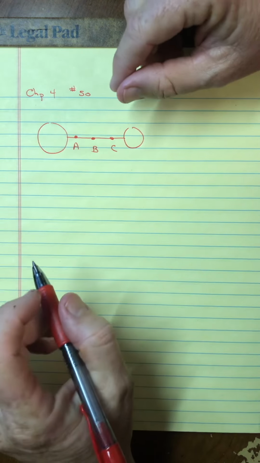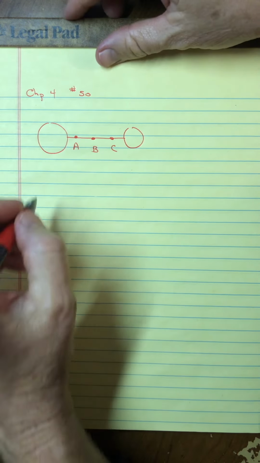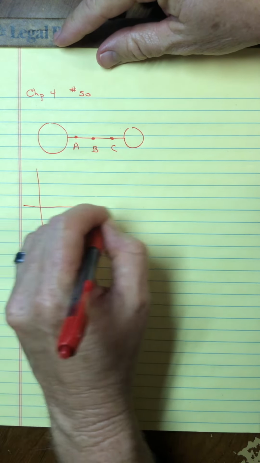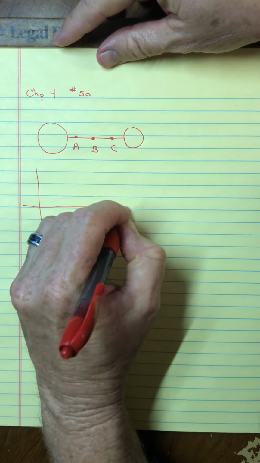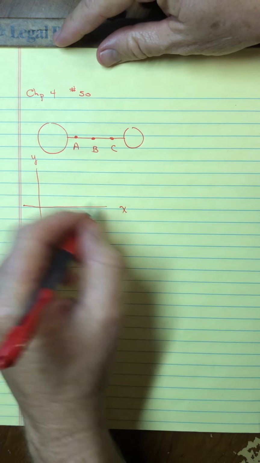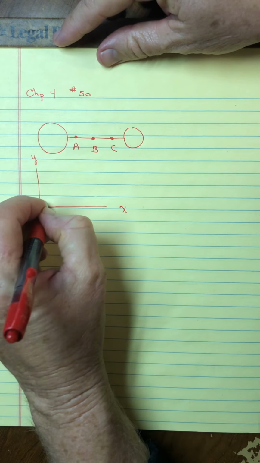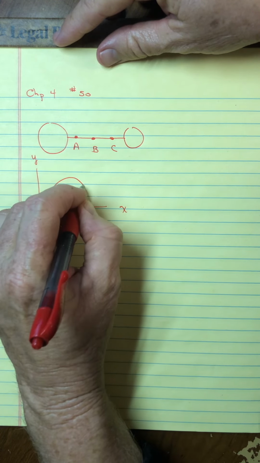So what we learned in this chapter was that if you were to toss something on an X and Y grid system, it would follow a parabola.